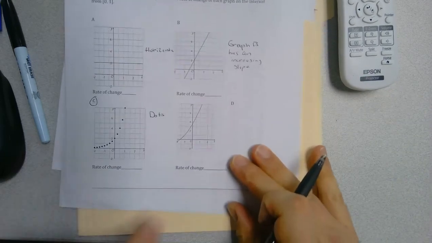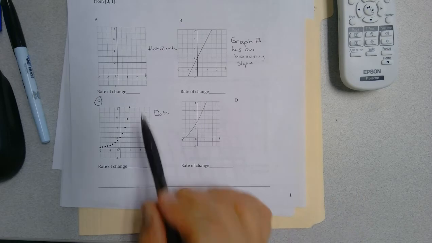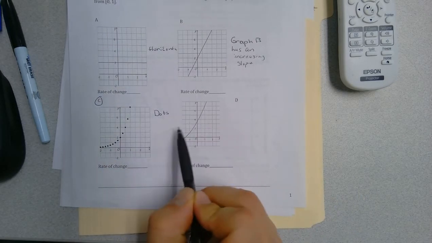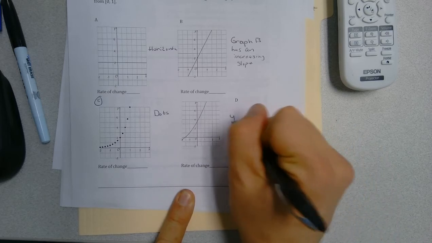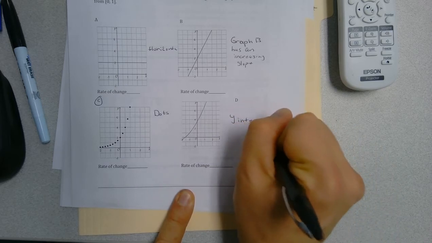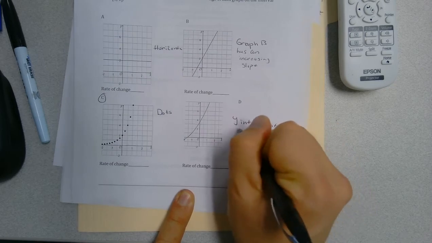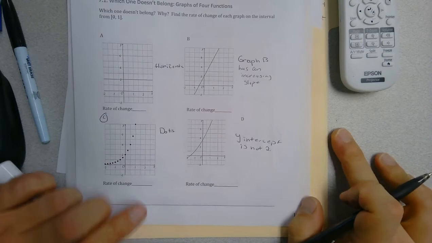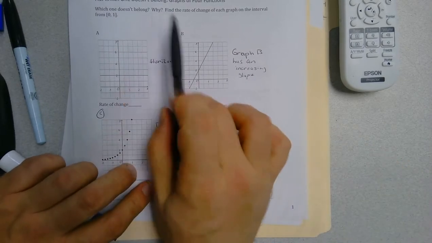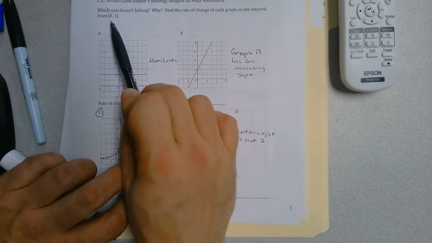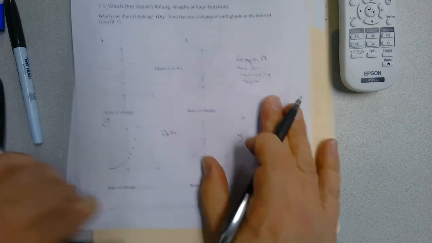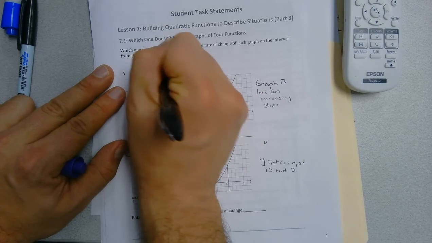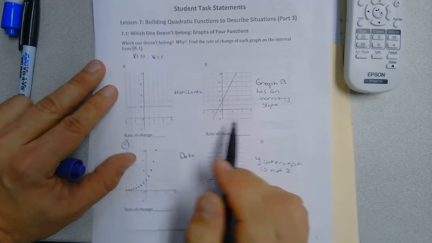And then examining graph D, it's a little bit harder to see, but graph D is the only one with a y-intercept other than 2. So the y-intercept is not 2. And then as we examine the other part, we have to look for the rate of change on the interval from 0 to 1. This means I look from x equals 0 to x equals 1 and find the slope.